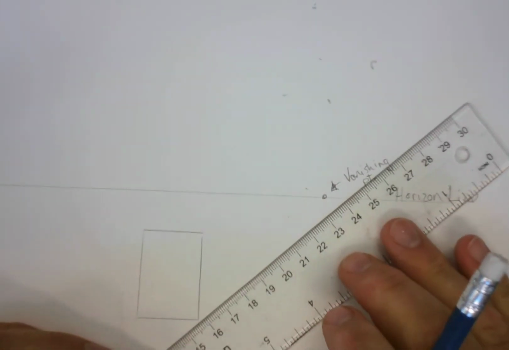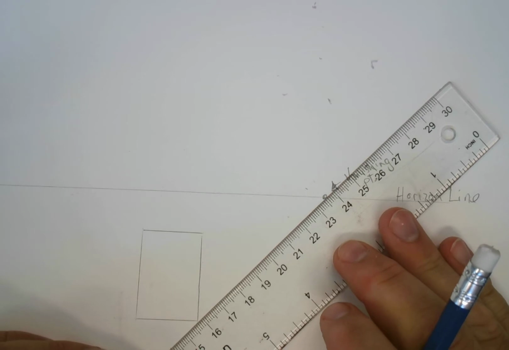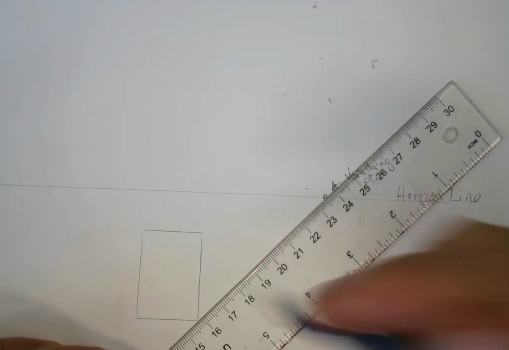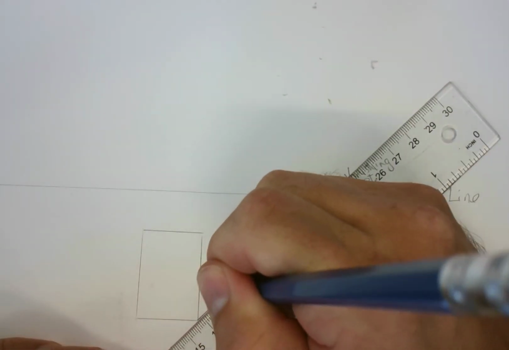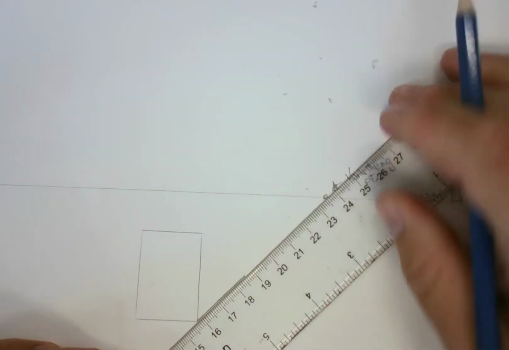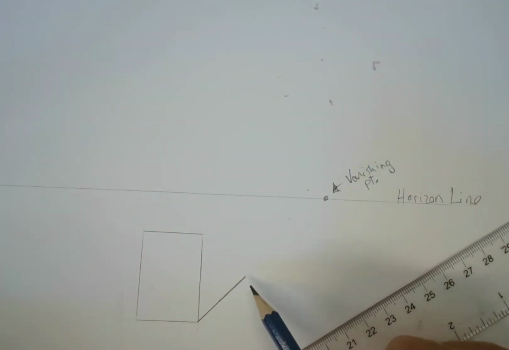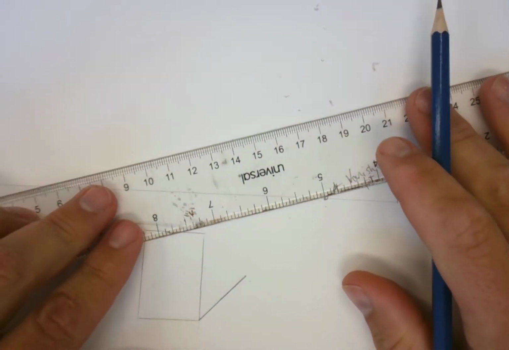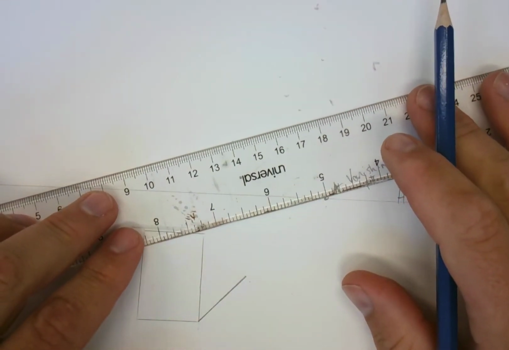And this is a solid object, so I am going to start on the bottom right corner. I'm going to draw a diagonal line to that vanishing point. Now I'm not going all the way there. You can see that it implies that it goes all the way there. I'm just going to stop about the length I want to have this.